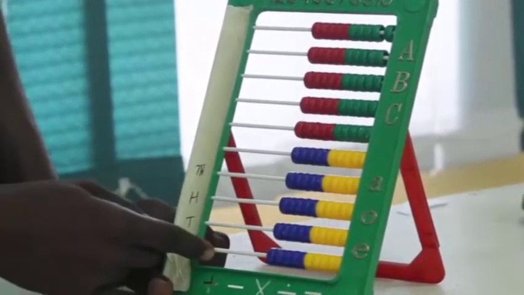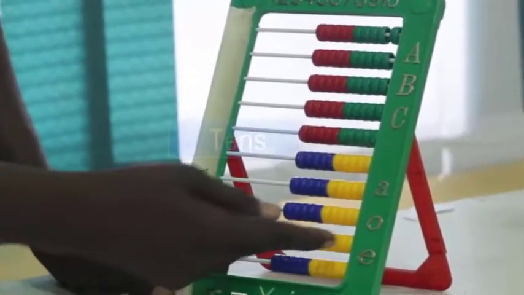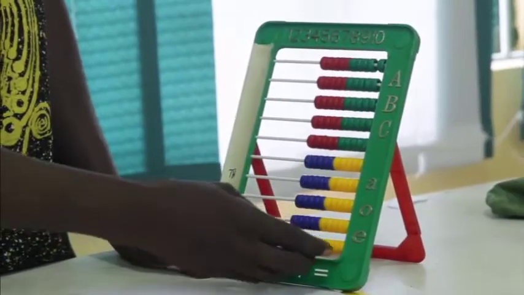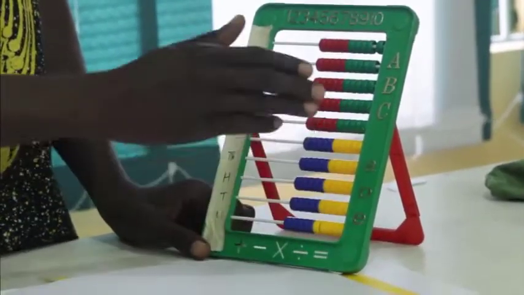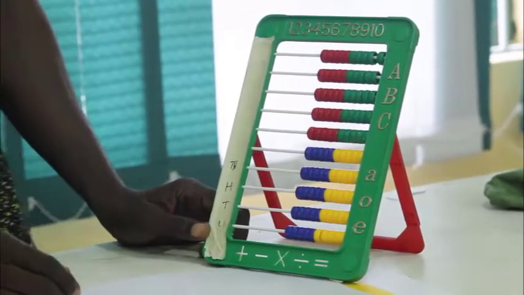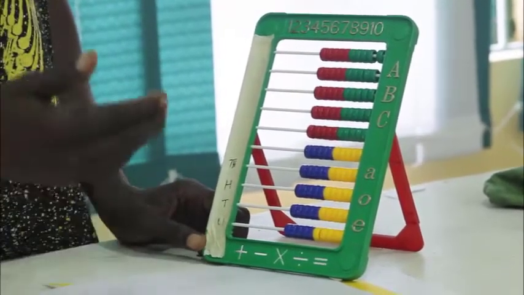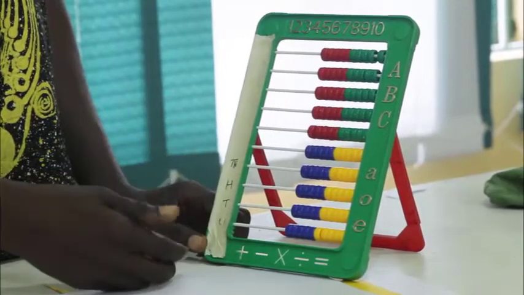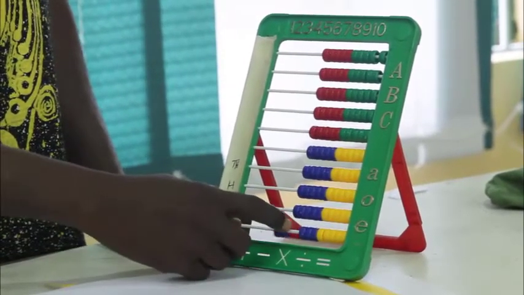The first line here is for unit values, then tens value, 100 value, 1000 value, and so on. Each of these rows has 10 counters or beads.